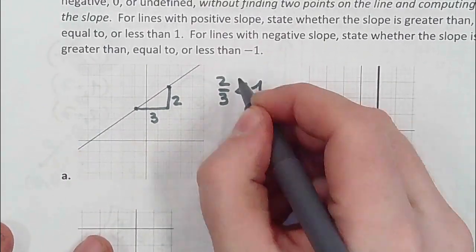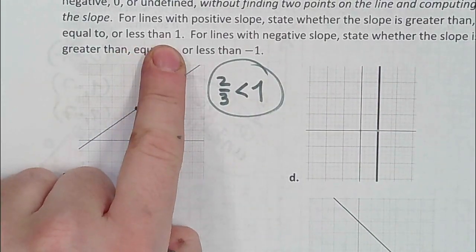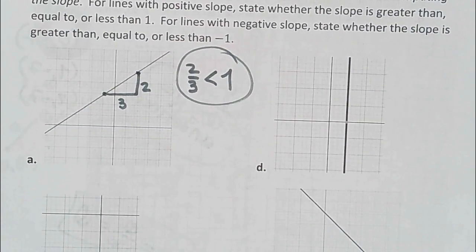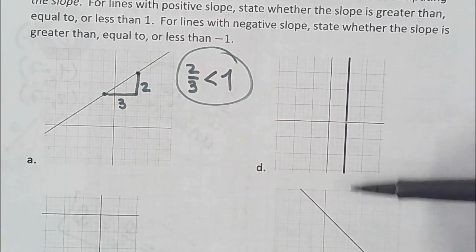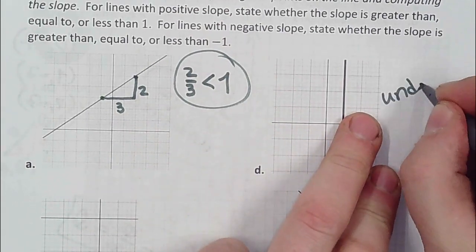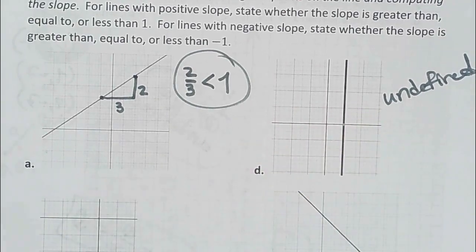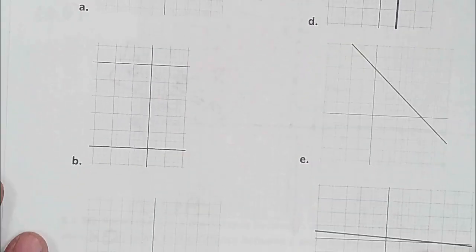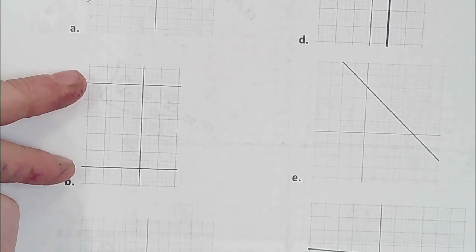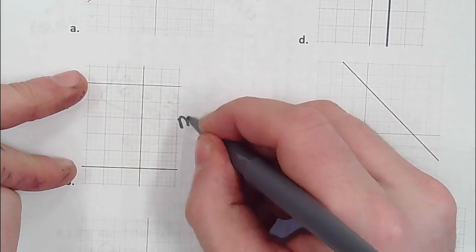2/3 is less than 1. Don't forget to compare it to 1 if it's positive, and compare it to -1 if it's negative. This slope, is it 0? No, it's undefined. This one, it's hard to tell which line's the line and which one's the x-axis, but it doesn't really matter, because either way they're going to have the same slope. The slope will, of course, be 0.